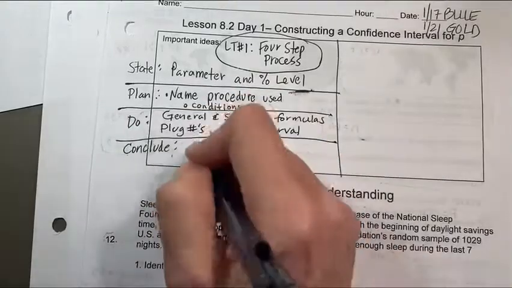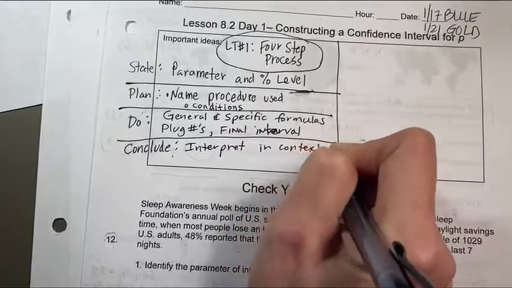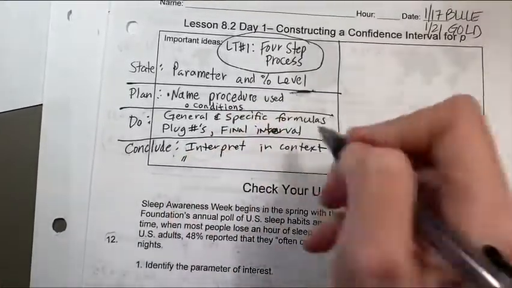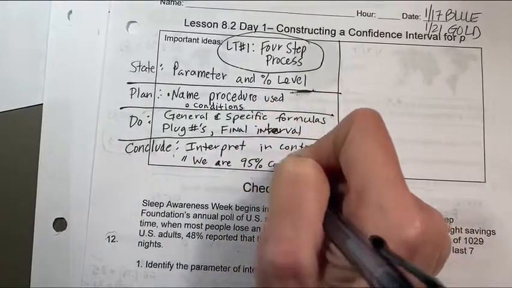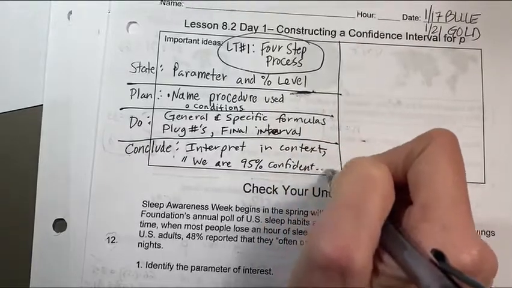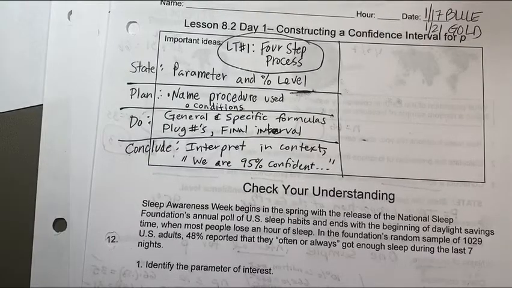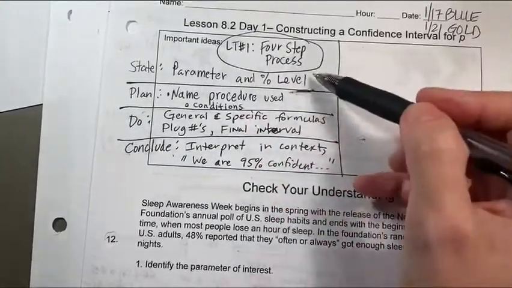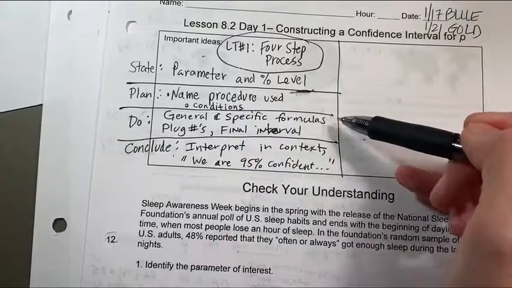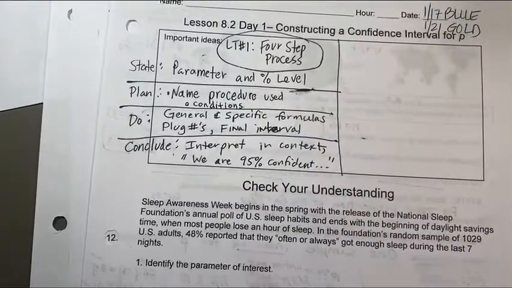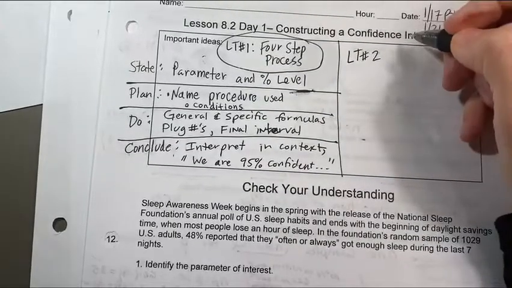And then the conclusion is this interpretation part. And we always want to do it in the context of the problem. So it sounds like our script. We are 95% confident that blah, blah, blah. That's our conclusion. All right. Now this does 2 things. It helps me grade it because it's like a rubric. I can go, yep, they gave me this, the conditions, they plugged in their numbers, they found the final interval, and they made their conclusion. Beautiful. They are awesome. Okay, what was another learning target we picked up on?